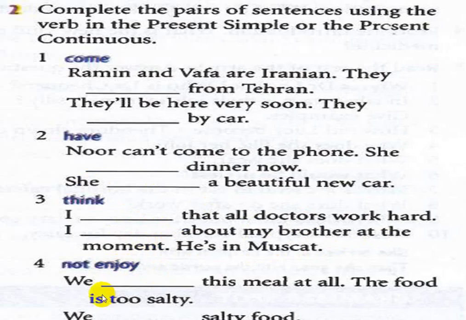Enjoy. We are not enjoying this meal at all, the food is too salty. We use here the present continuous form. We don't enjoy salty food. We use here the simple form.